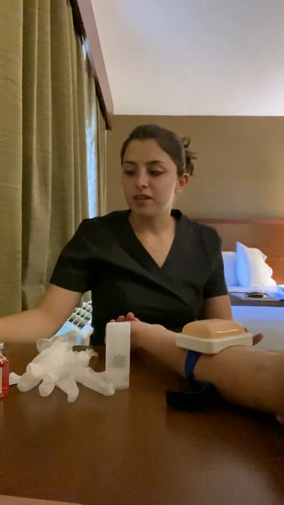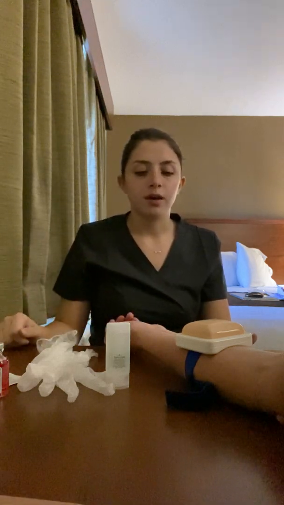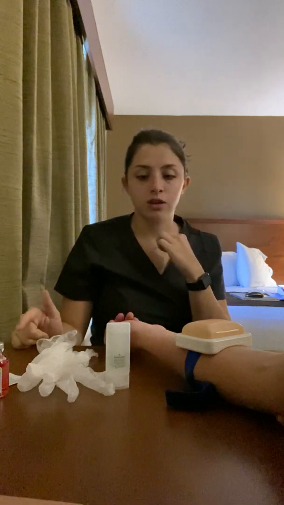Okay, so I have gathered all of my materials. I'm going to verify the 6 rights of medication. So the patient is Bridget Kaiser. The medication is going to be the tuberculin skin test. The dose is going to be 0.1 milliliters. The route is an intradermal injection. The time is 1 time now, and I will be documenting afterward.